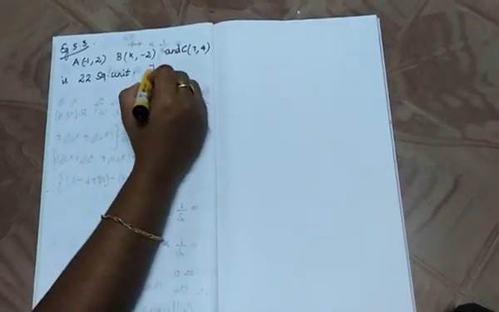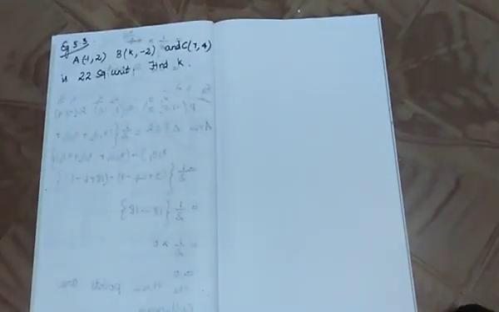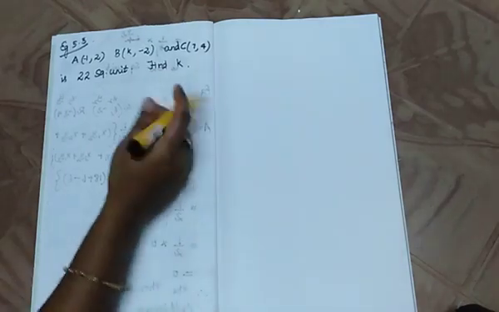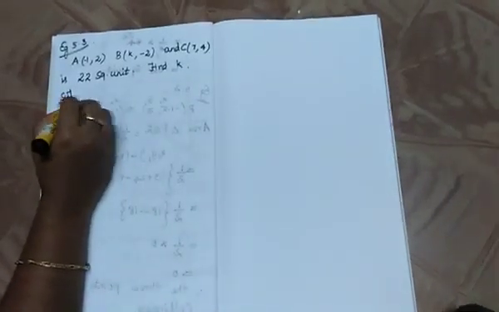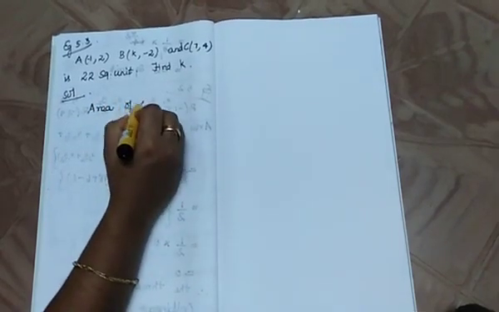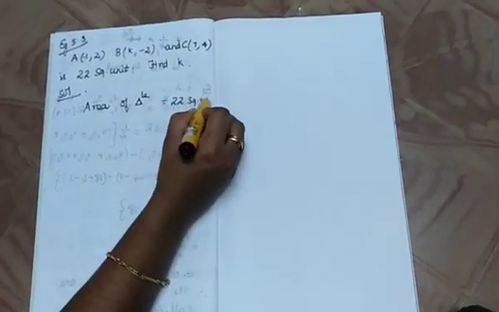Find k. So they were telling the area of the triangle for these 3 vertices is 22. Find k. Area of triangle means we know the formula. What is the formula? Area of triangle is equal to 22 square units.